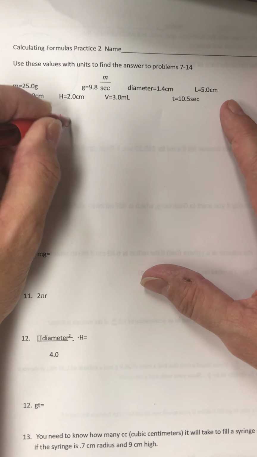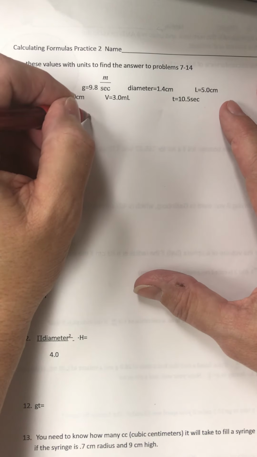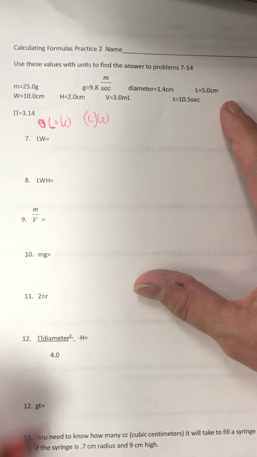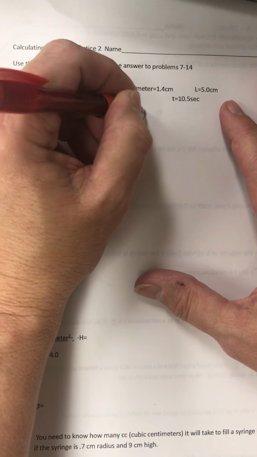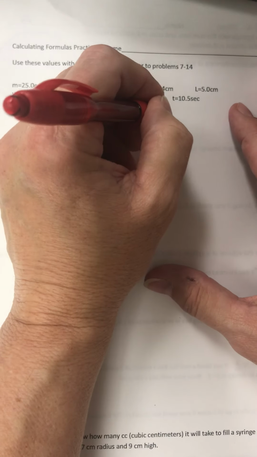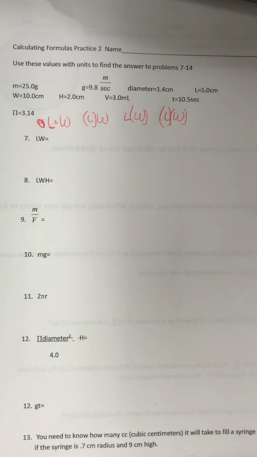LW with a dot means length times width. L parentheses with a W means length times width. LW in parentheses or both in parentheses. All those ways are ways you can write length times width.